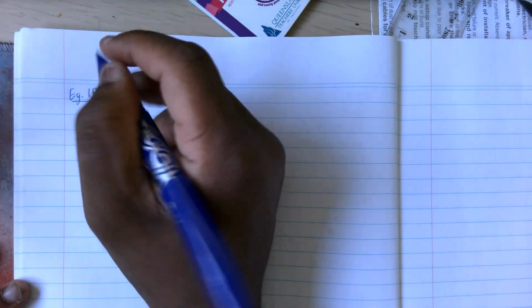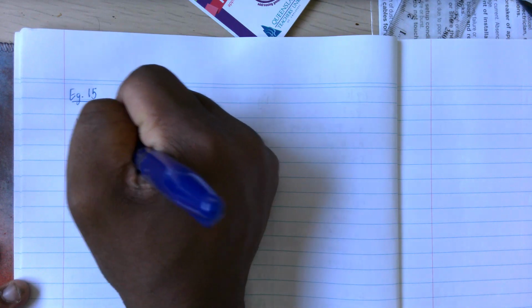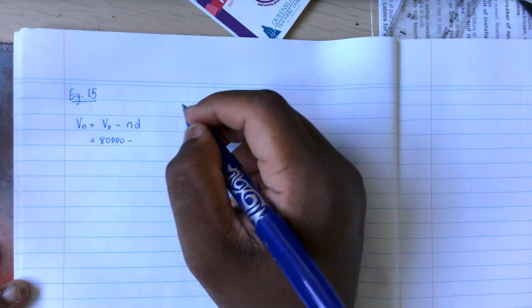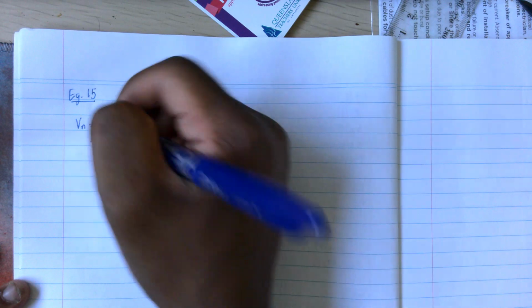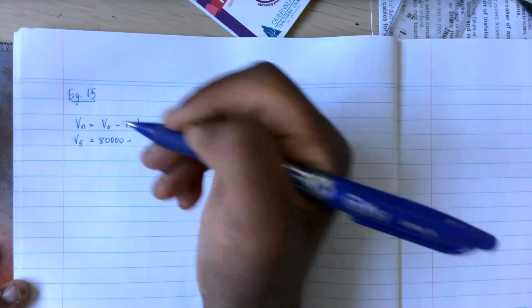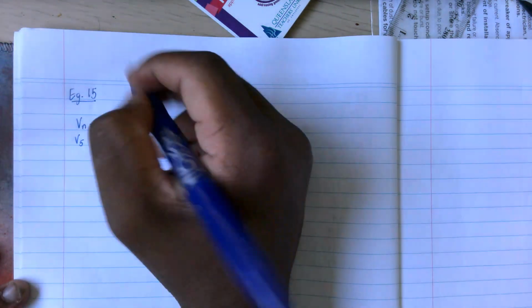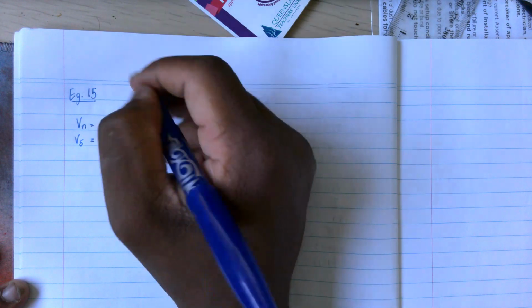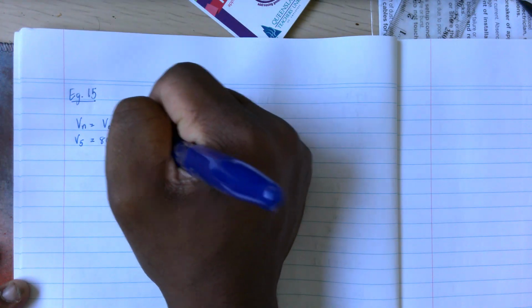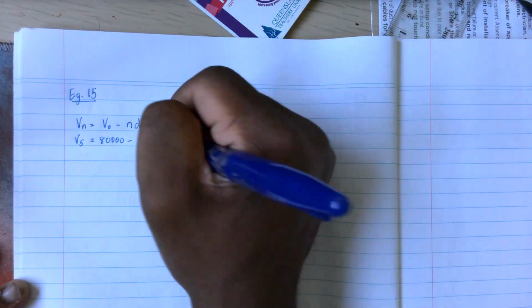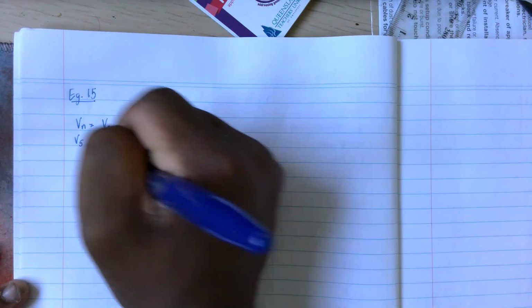V0 is 80,000. Our end value is 5 years, so we're trying to find it after 5. So V5 is going to equal 80,000 minus 5 times 7,500.